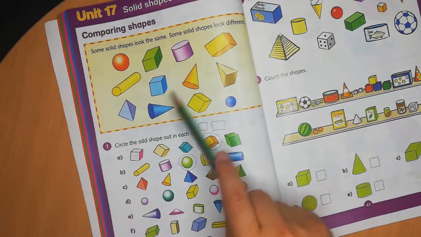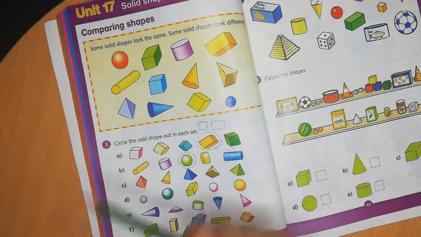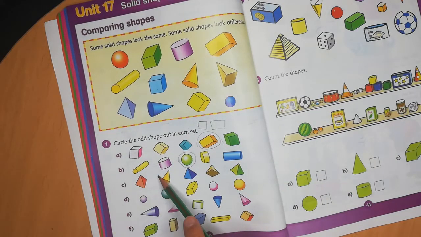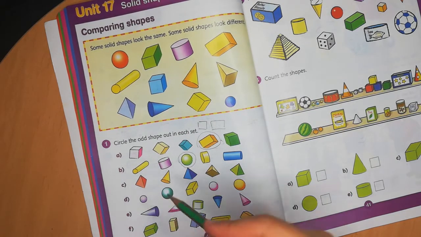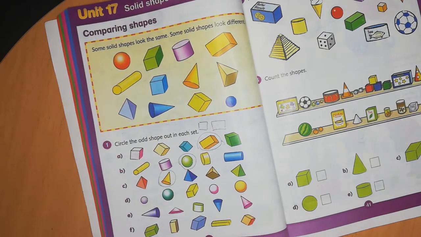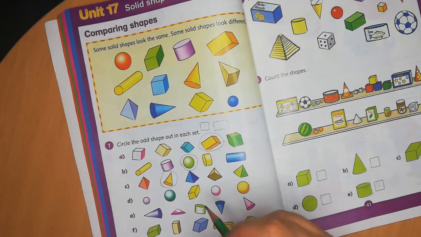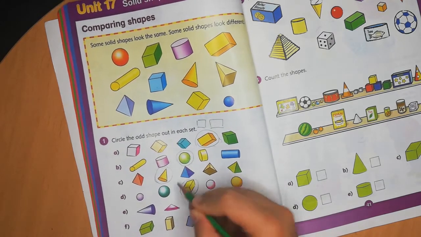We can call these cones, but I just don't want to confuse you with that, but these are cones. So pyramid, cone, pyramid, pyramid, pyramid. The odd one out is, of course, the cone. Okay, here we have a sphere, sphere, rectangular box, sphere, and another sphere. Of course, the odd one out is this one.